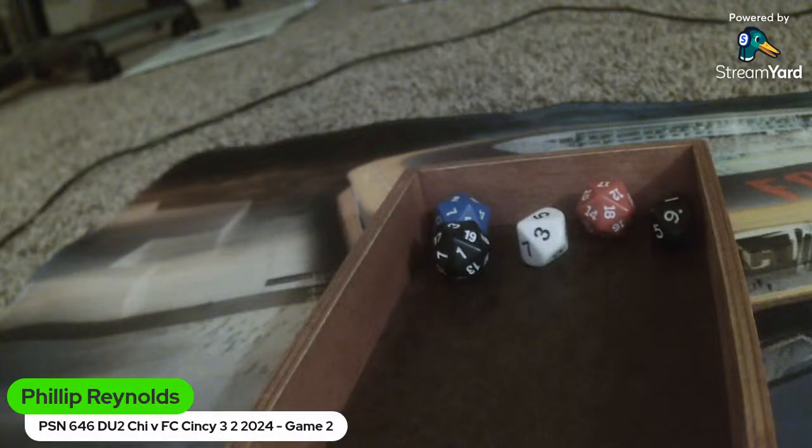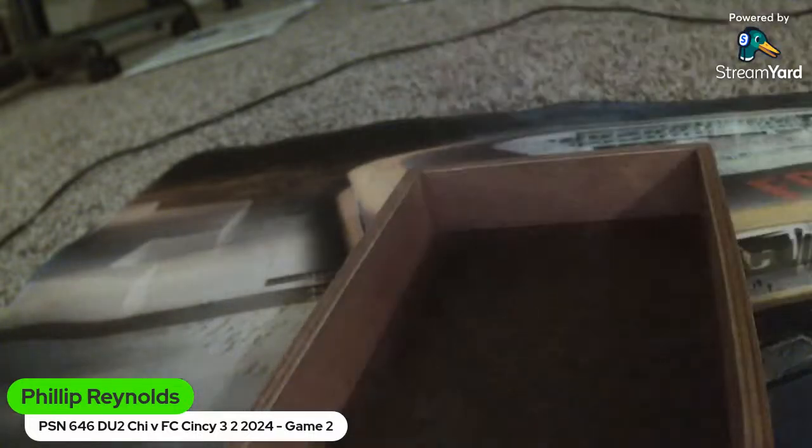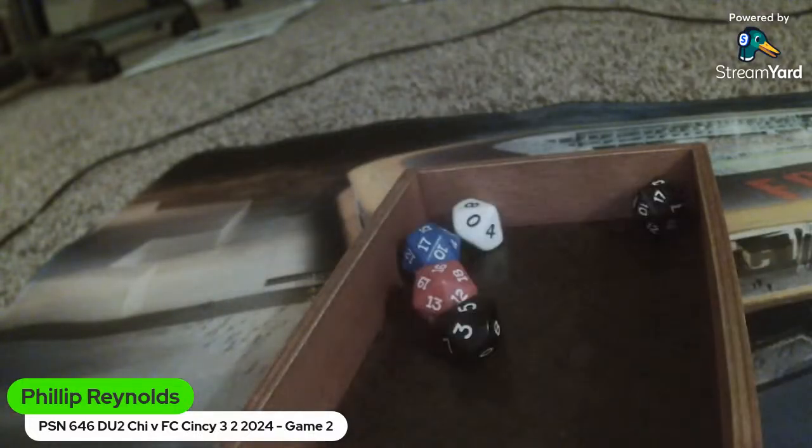That will be a stern warning. That will take us to 5 minutes of extra time. All right. Let's continue on. 13. That's going to take us to the 2 minutes of extra time.